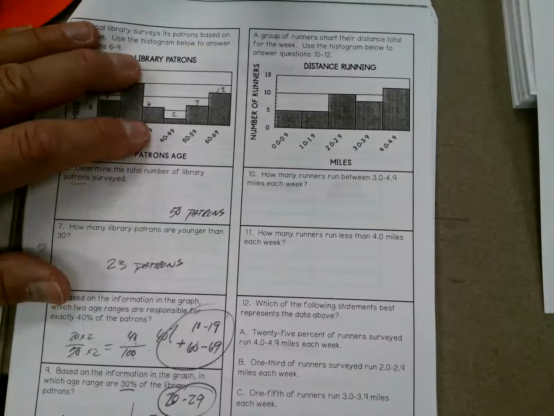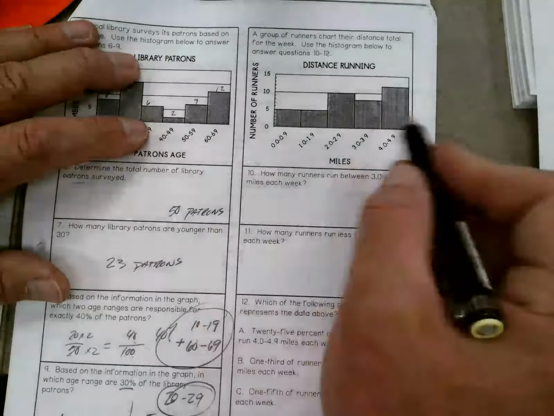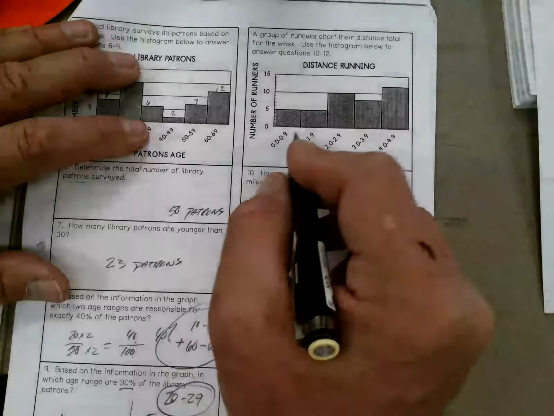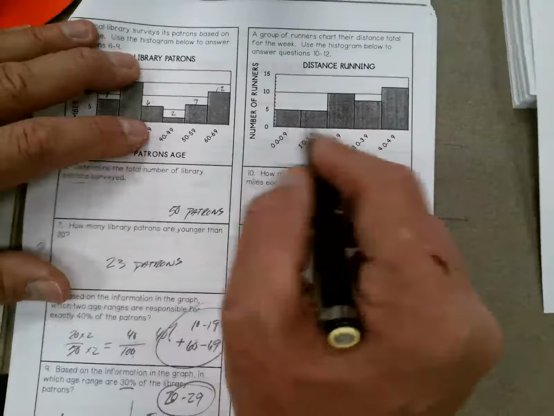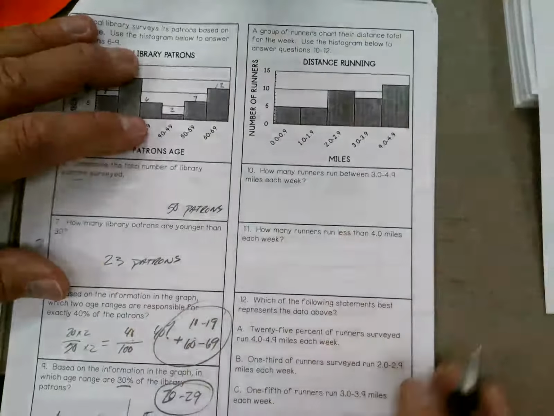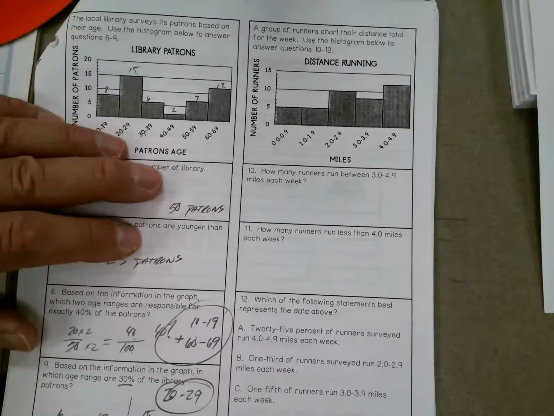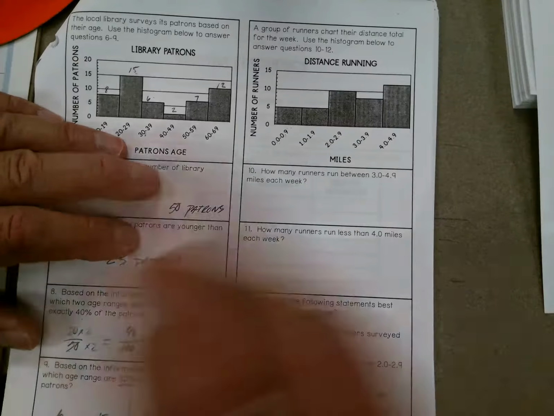A group of runners chart their distance total for the week. Use the histogram below to answer the questions. So again, more information. Again, the histogram, the bars are side by side, they touch. We have intervals going across the bottom. We have decimals now, so we got some good stuff going on here. All right, so let's take a look at this. How many runners run between 3 and 4 9/10 miles each week?